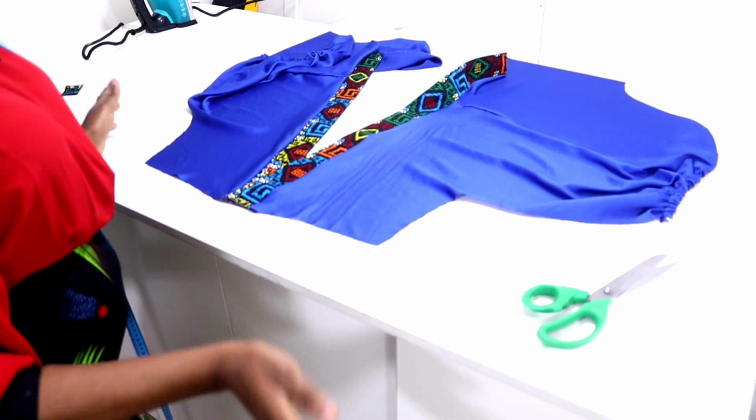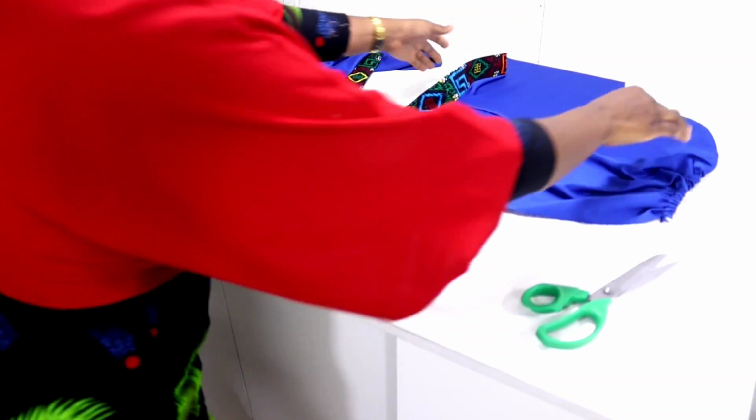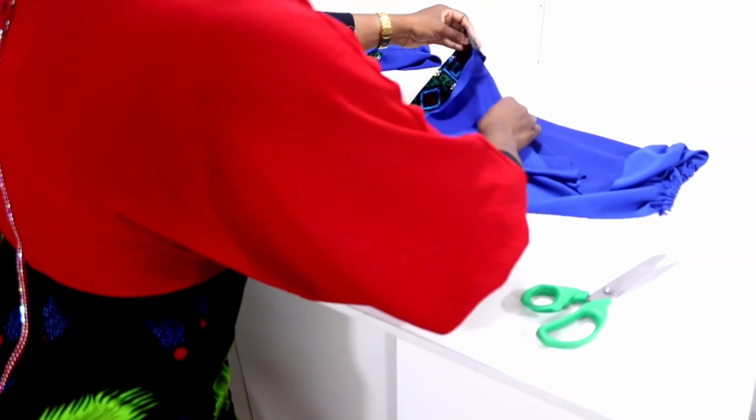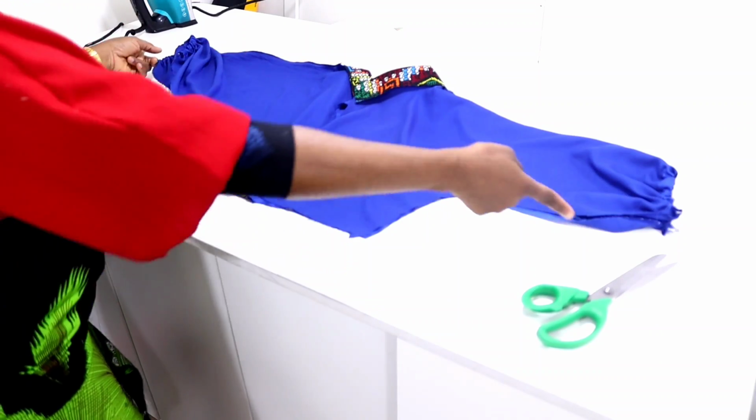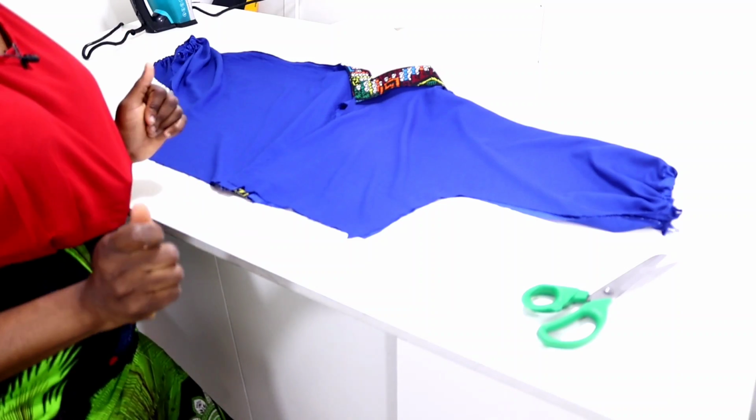From the good side, this is how it is. Can you see it? So the next thing you want to do now is to close the side of your dress. So take to the sewing machine, and then you close the side with 1 inch seam allowance.